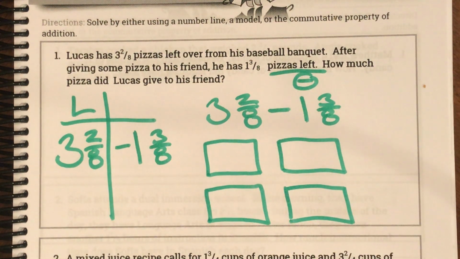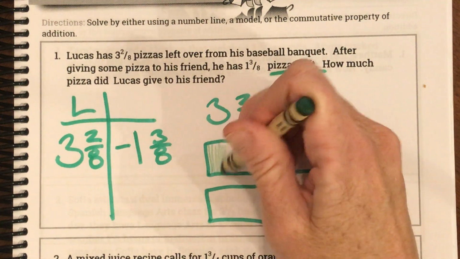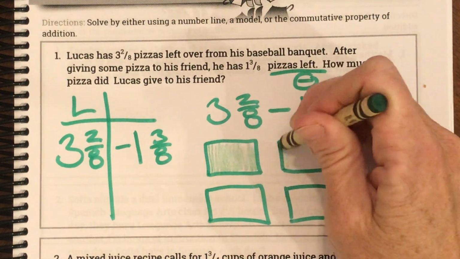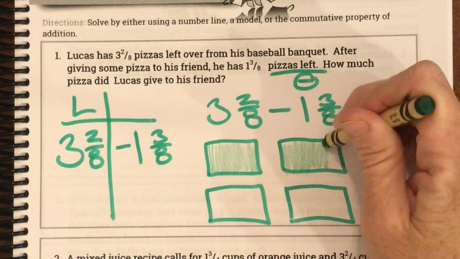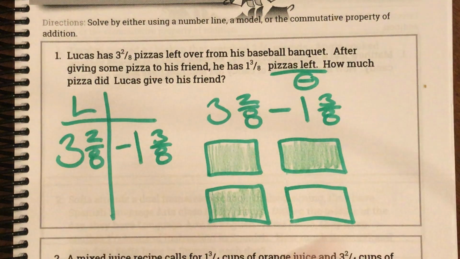Okay, that's what we have. Now I'm going to shade in what I have. So I have 3 wholes, and then I have 2/8.